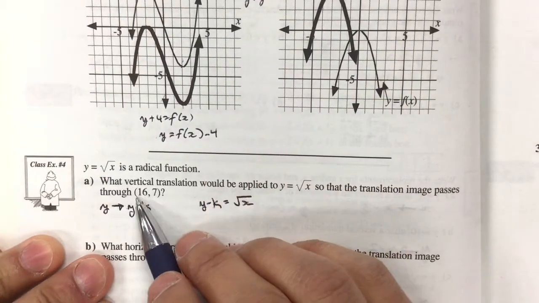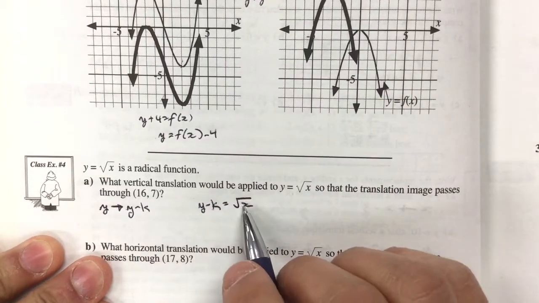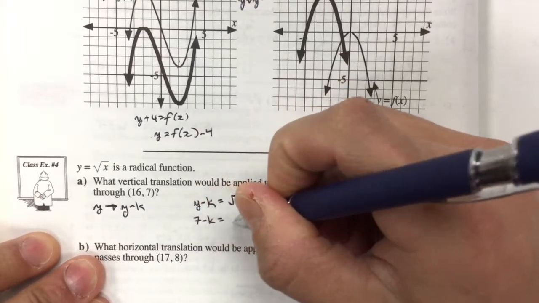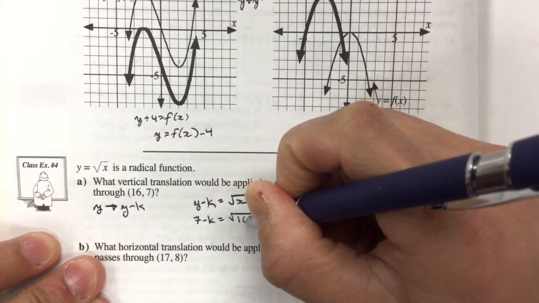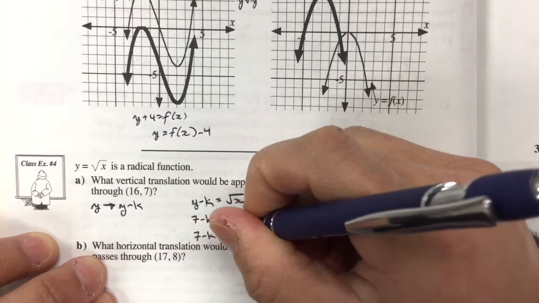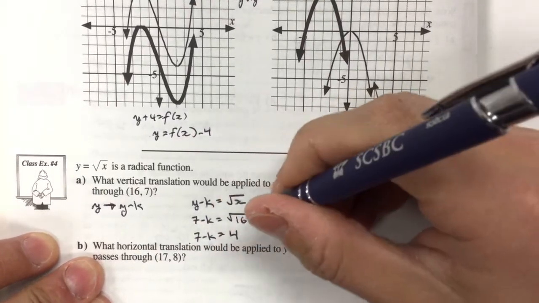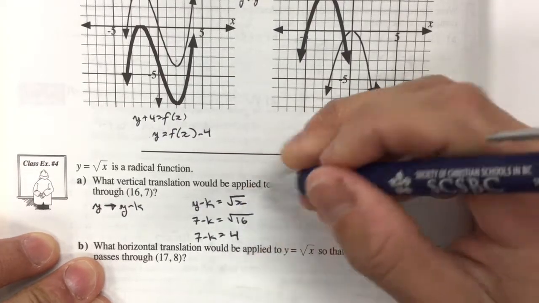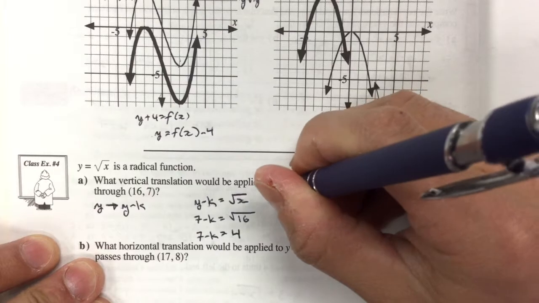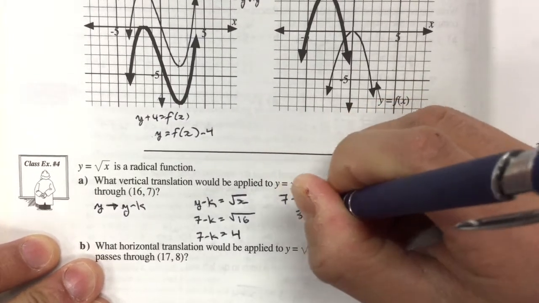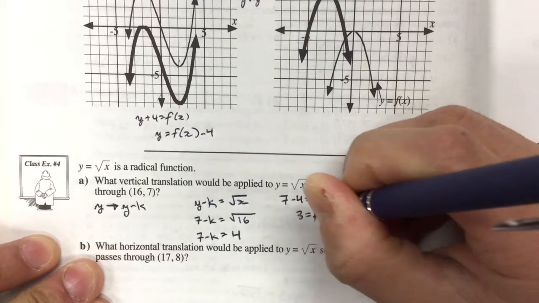Now we're given 2 points here that we can substitute into our expression. So 7 minus k is equal to the square root of 16. 7 minus k is equal to 4, and if I switch my k and my 4 around, then I'm going to get 7 minus 4 is equal to k, or k is equal to 3.